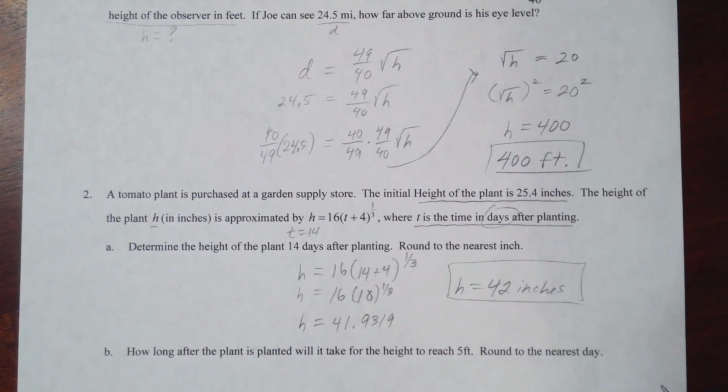It says, how long after the plant is planted will it take for the height to reach 5 feet? So this time h is 5 feet. It says round to the nearest day, so we're looking for t.